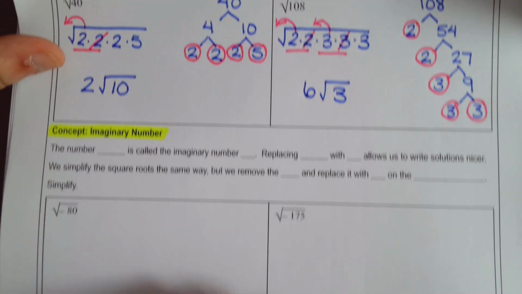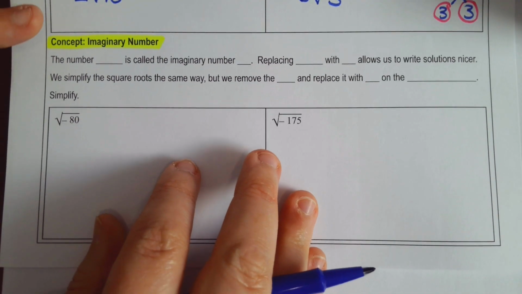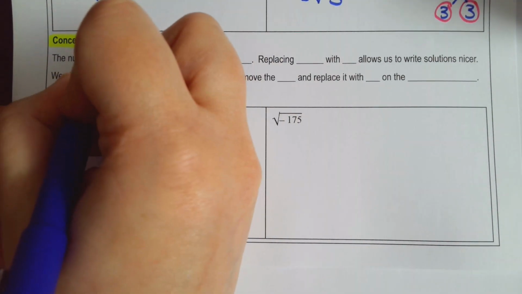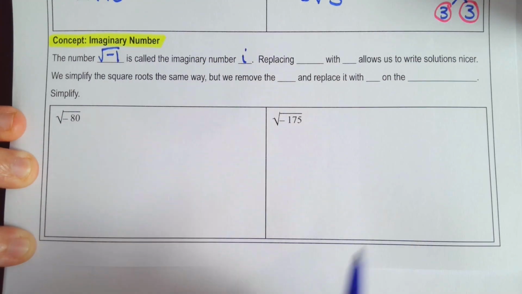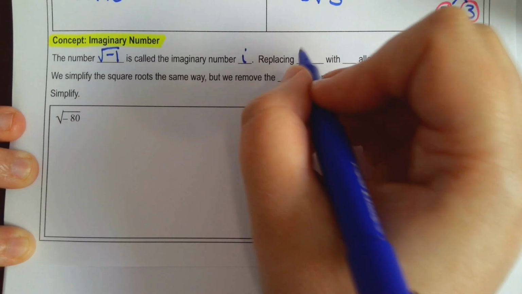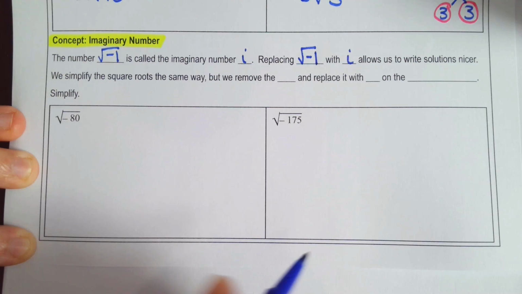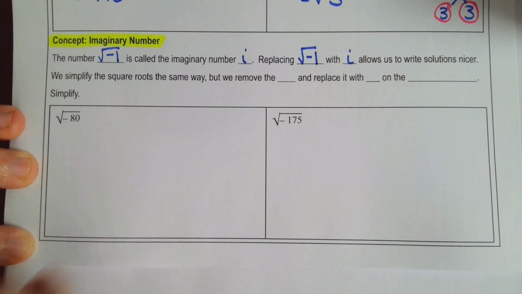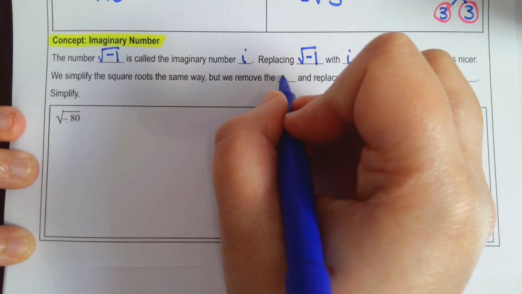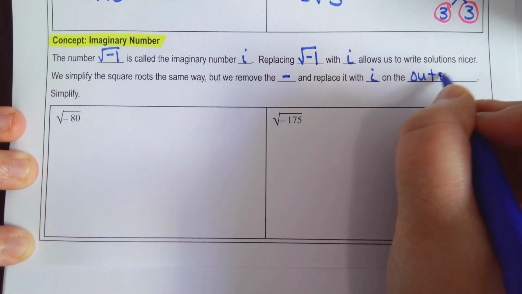All right, final concept. Imaginary number. So the number square root of -1 is called the imaginary number i. Replacing the square root of -1 with i allows us to write solutions nicer. We simplify the square roots the same way, so we're going to do the prime factor tree, but we remove the negative and replace it with the i on the outside.